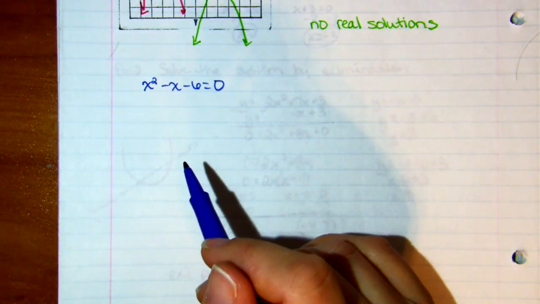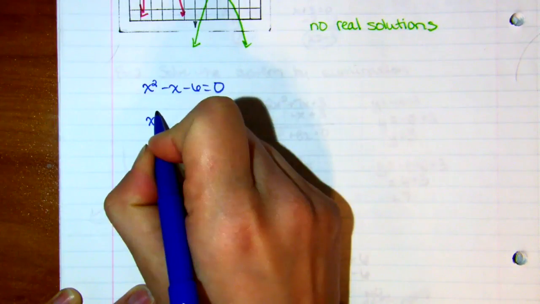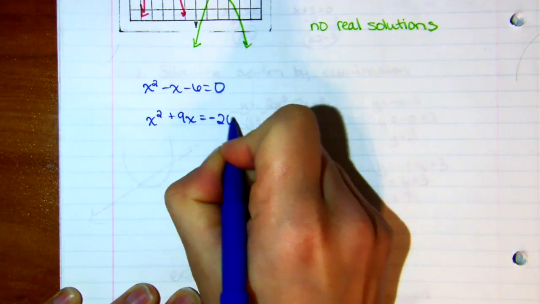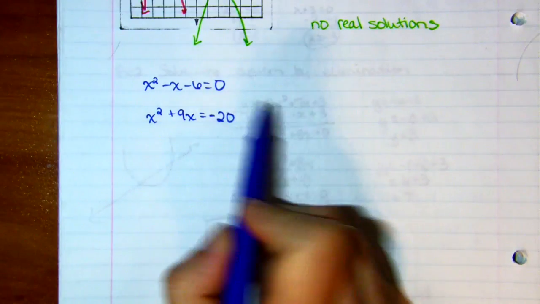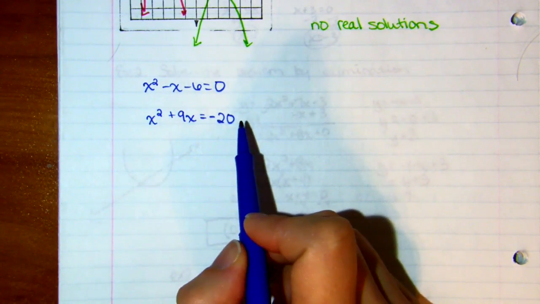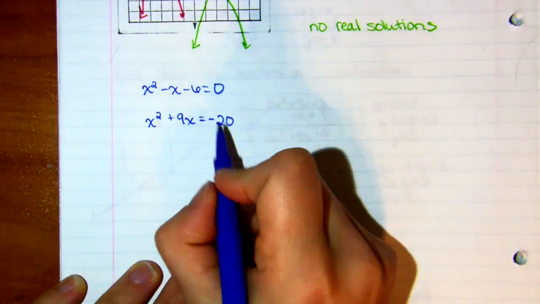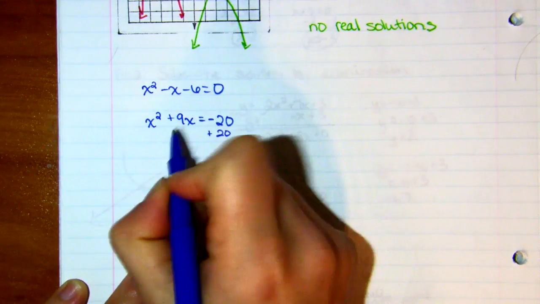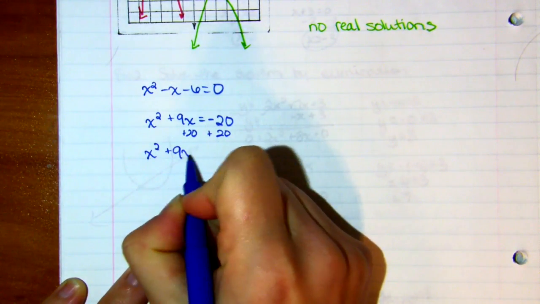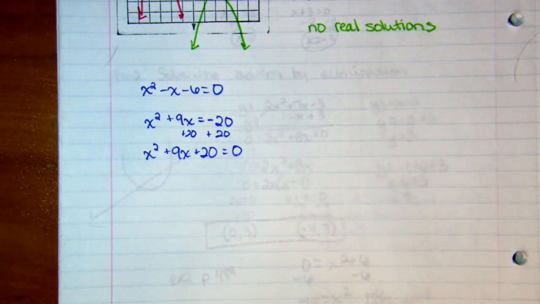Once you find those points, you need to plug them back into the original equation and make sure that they work. You might also be given an equation that looks like this. So you'll see that this isn't quite set up in the same way because we have two terms on the left, one term on the right, and we're not equal to 0. So all you need to do here then would be to add 20 to each side, and you get x squared plus 9x plus 20, and now you can set that equal to 0 and you're good to go.